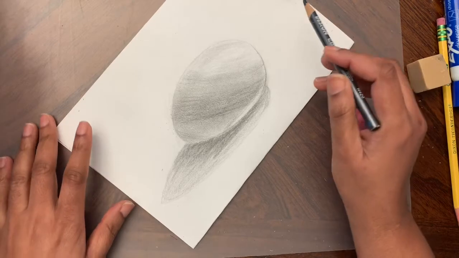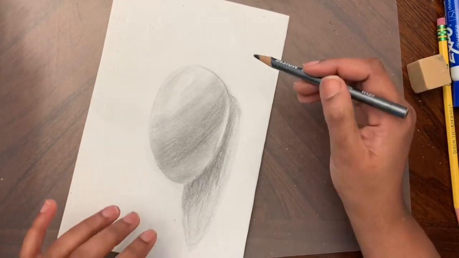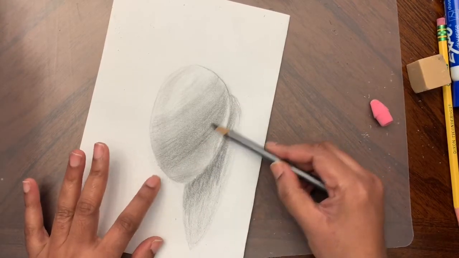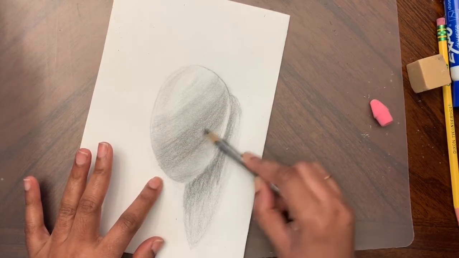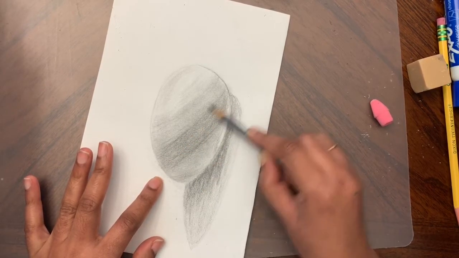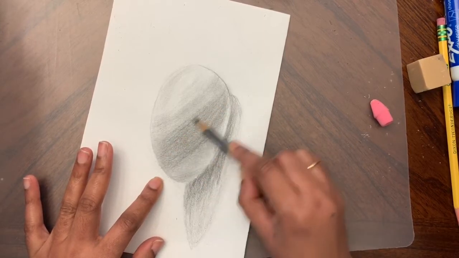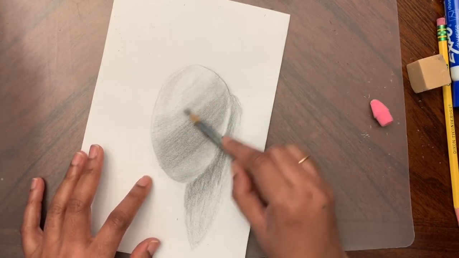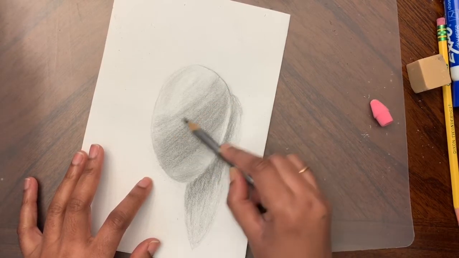So if you have all those things on your egg, or on the ball if you are drawing a ball, then you are ready. You have finished your project. If not, I'm going to quickly make this part a little bit darker because I'm not really happy with this part, the core shadow area. I think when I blended with the tissue, it became even lighter. Maybe this part should be a little bit darker than the direct light area.